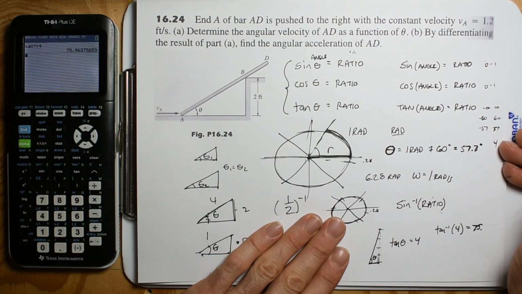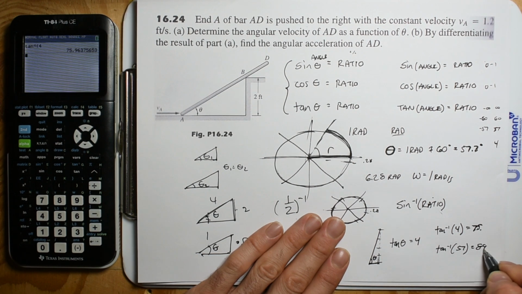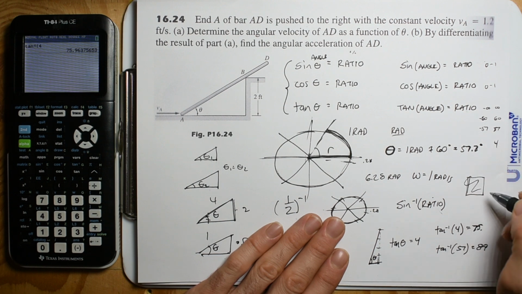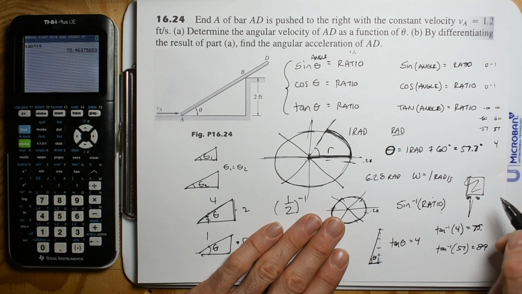And why did I say 57? Because inverse tangent of 57 is just 89, and it goes to infinity, but in the real world, for anything with precision, there's going to be no difference between 89 degrees and 90.